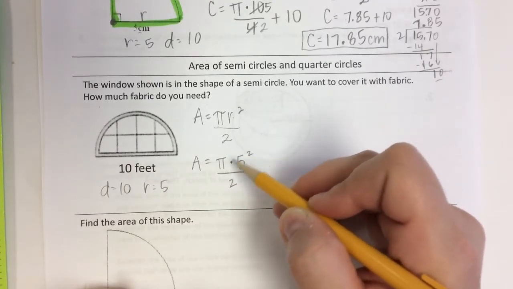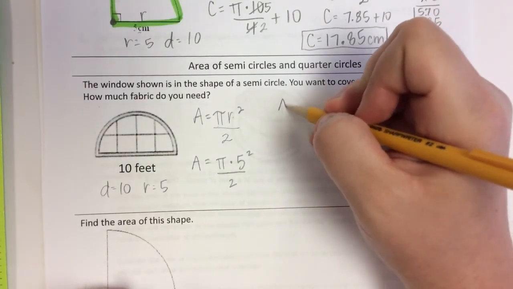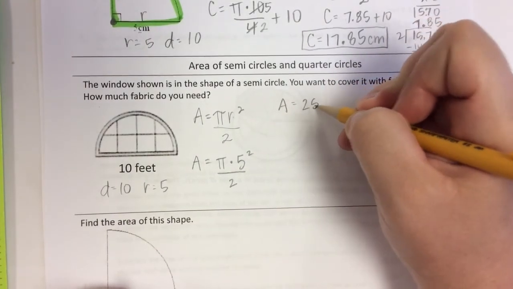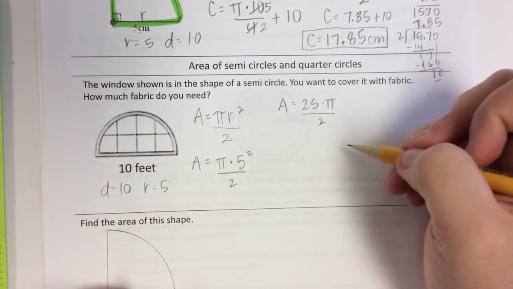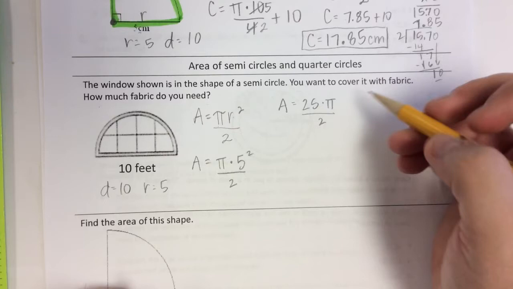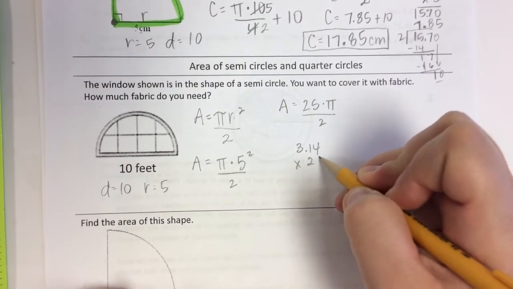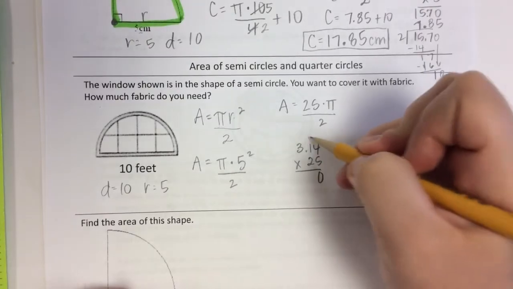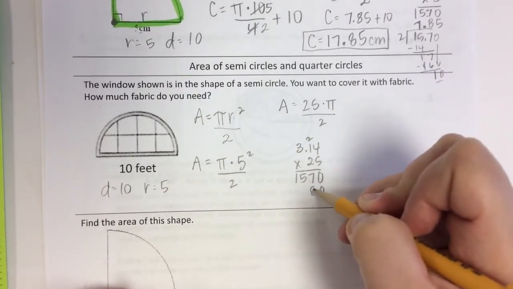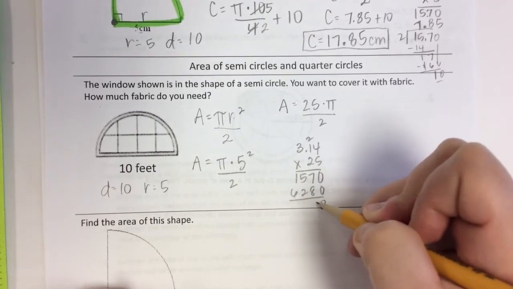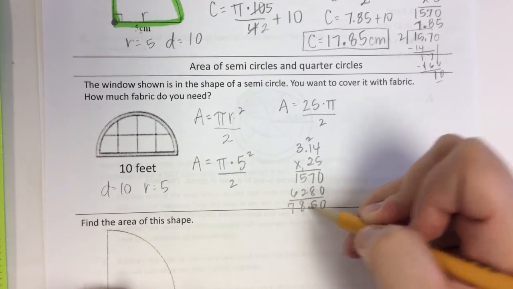PEMDAS tells me that I have to do my exponents first, and so 5 squared is 5 times itself, so that's 25, still times pi, and then divide that by 2. So I'm going to go ahead and multiply these two numbers together. So 3.14 times 25, and sped that up for y'all a little bit.